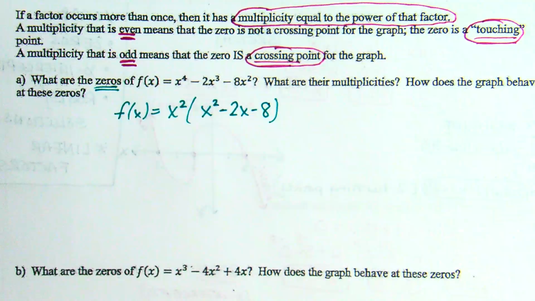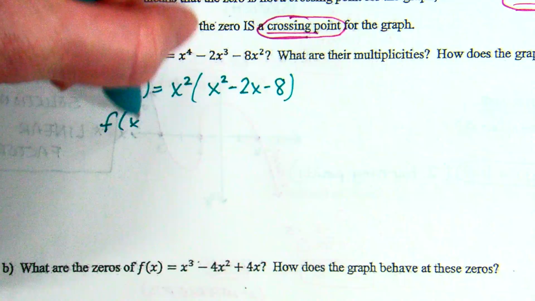Okay. Keep factoring. The x squared stays out front. X squared minus 2x minus 8 factors into 2 parentheses. X squared breaks into x and x.